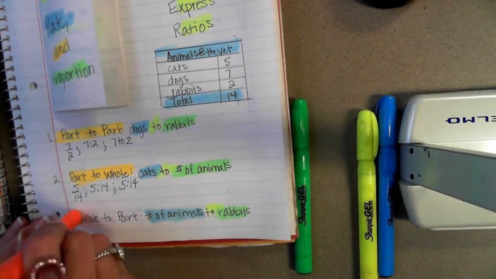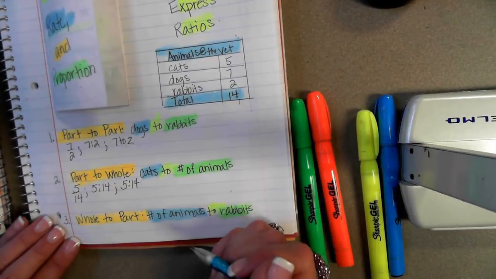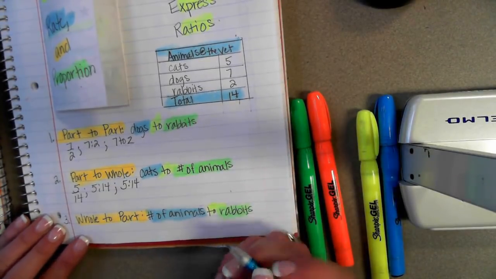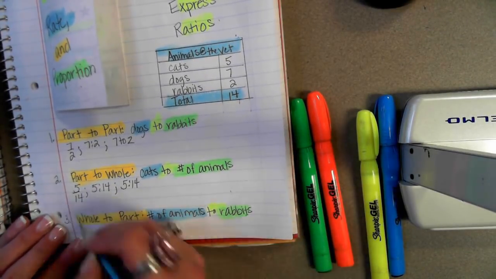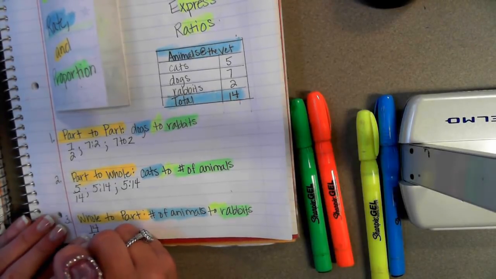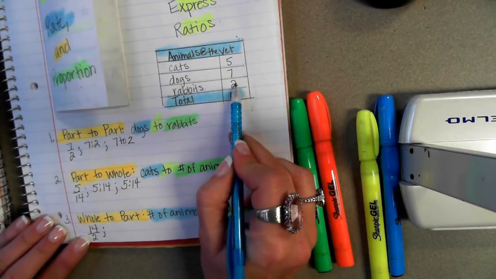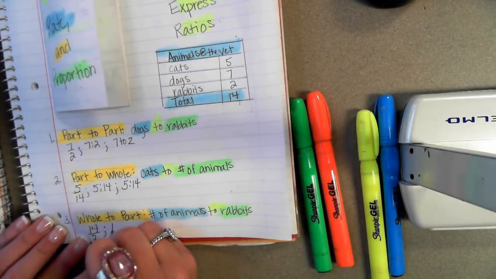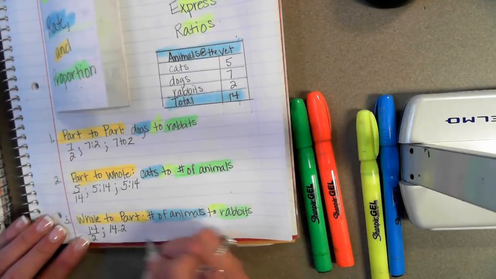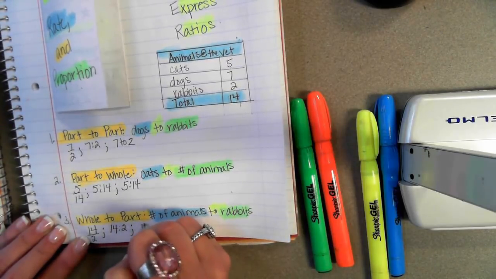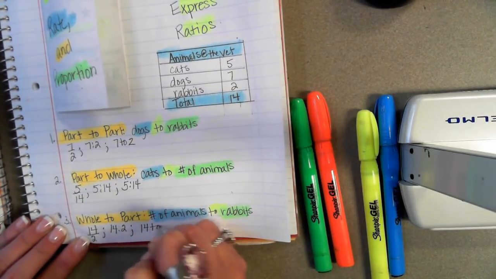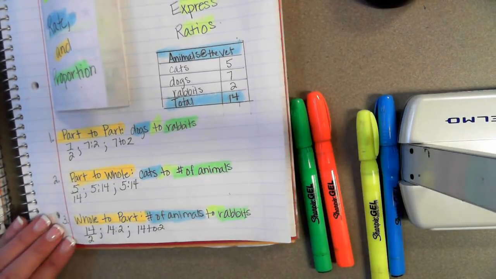So this one is whole to part. And we'll be practicing this more in class and doing some real life examples in class. So I have 14 to 2 as a fraction, because I have 14 total animals. I have 2 rabbits. 14 as a colon to 2, and 14 to 2 verbally.